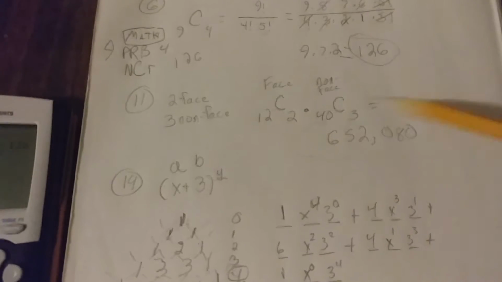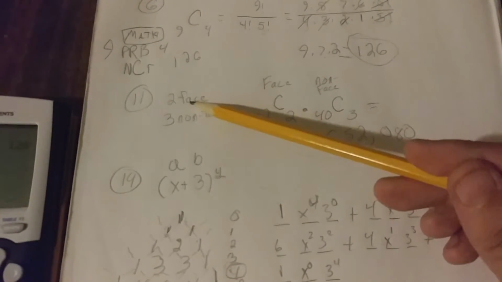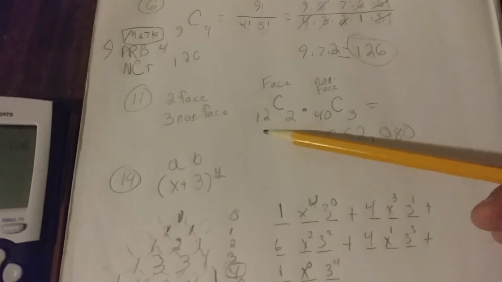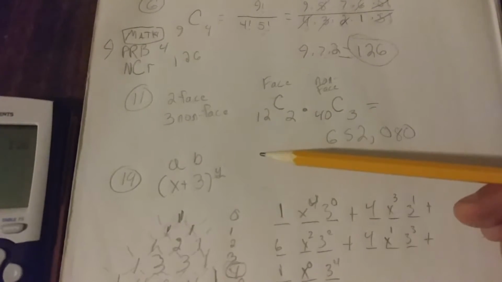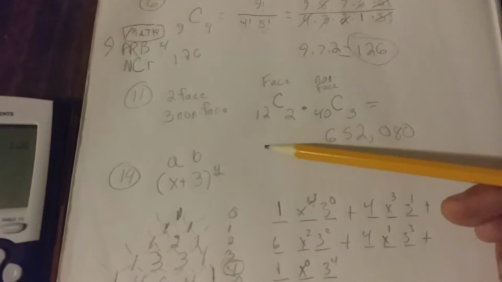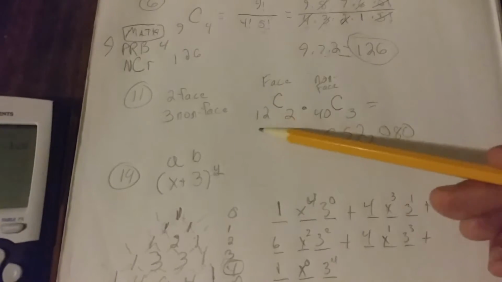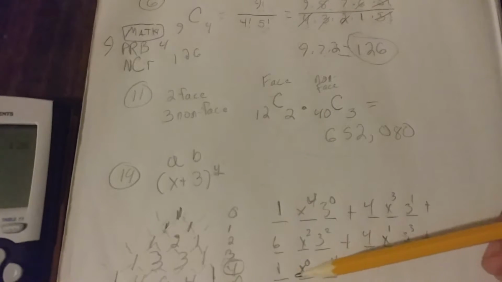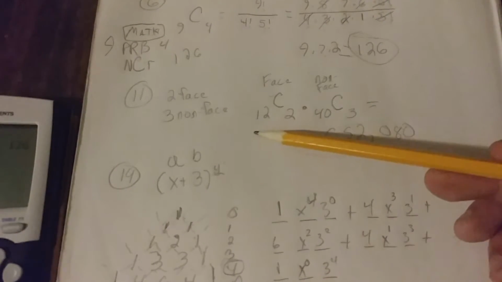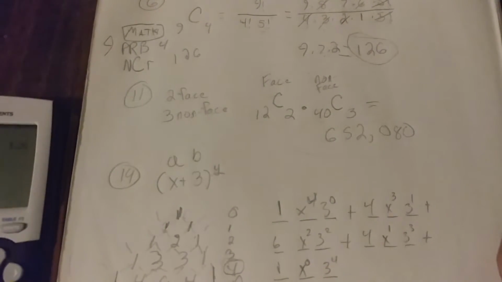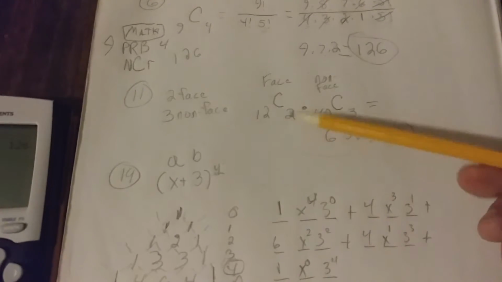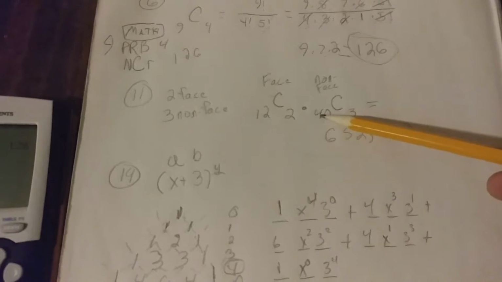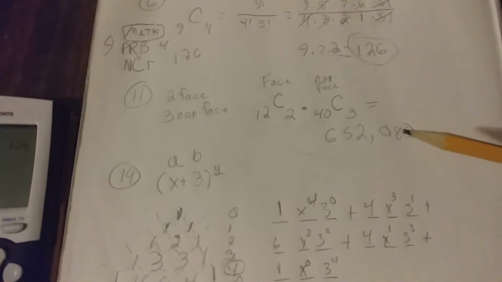Second part, choosing a set of things. So 2 face cards, 3 non-face cards. Now, in terms of face cards, in a 52-card deck, there's King, Queen, and Jack. So that's 3, and there's 4 suits each, so that's 12 cards in total. Out of those 12 cards, you got to choose 2 of them. So that's why I put 12 choose 2. Times 40 is non-face cards. So out of the 40 cards, I'm choosing 3 of them.